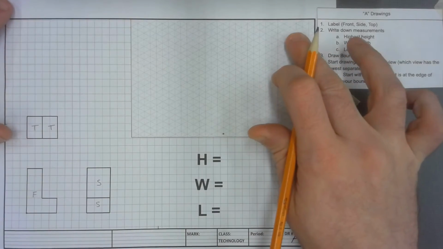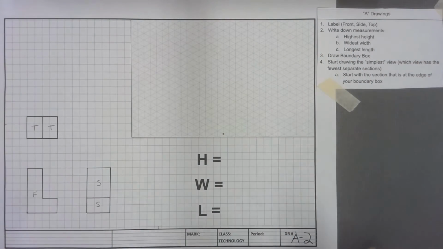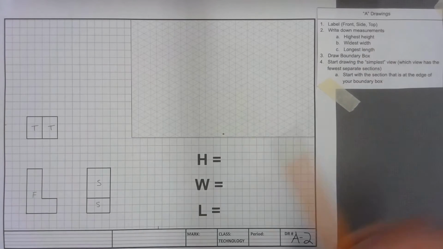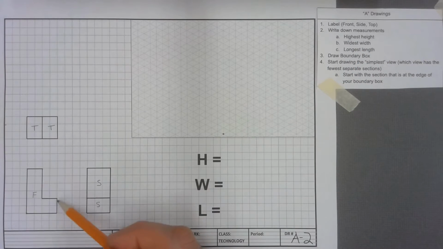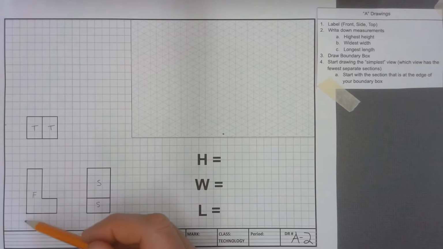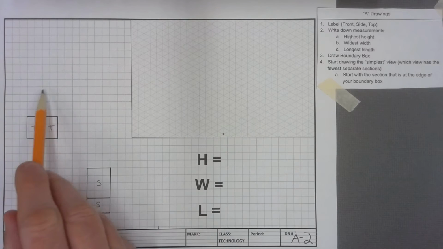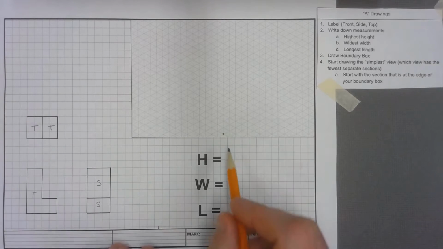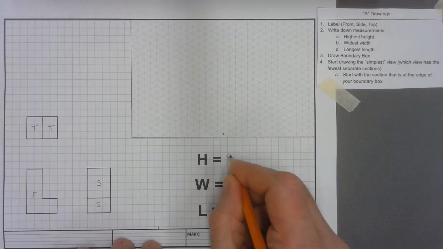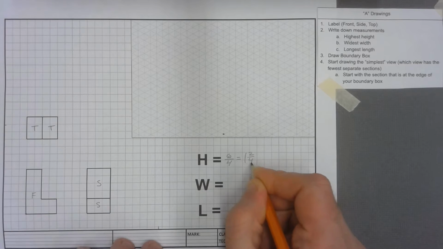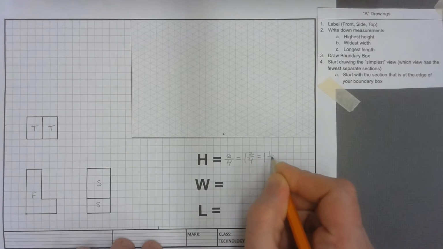So then it says to write down my measurements. So what's the highest height? So obviously this side is shorter than the left side. The left side is 1, 2, 3, 4, 5, 6 of our boxes high. Remember, each of these little squares is a 1/4 inch. So my height is going to be 6/4, which is the same as 1 2/4, same as 1 1/2.